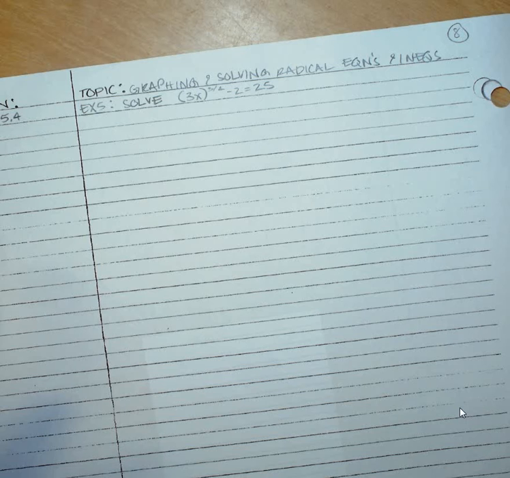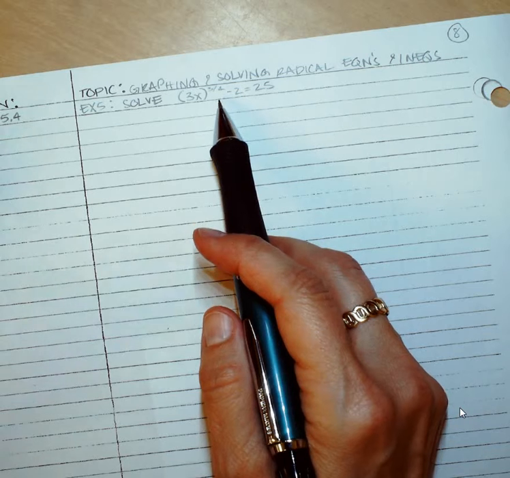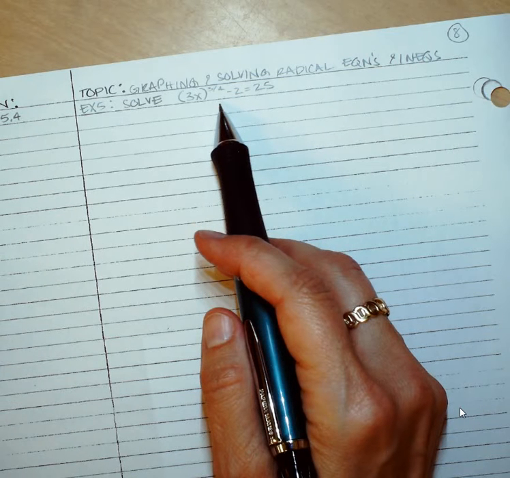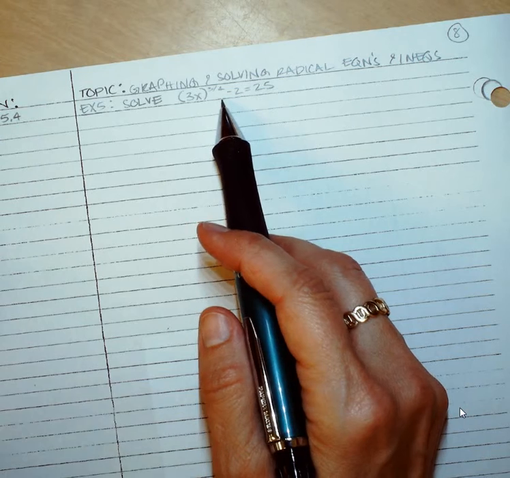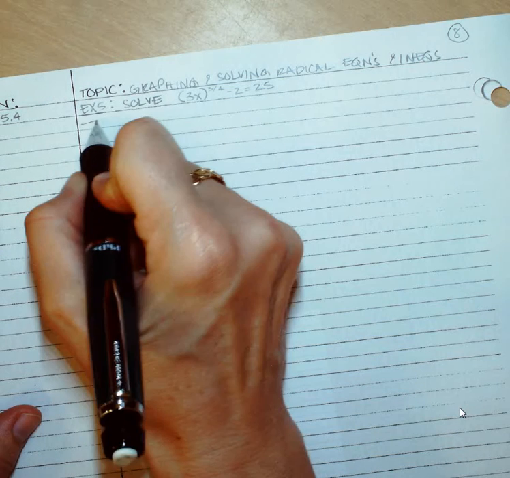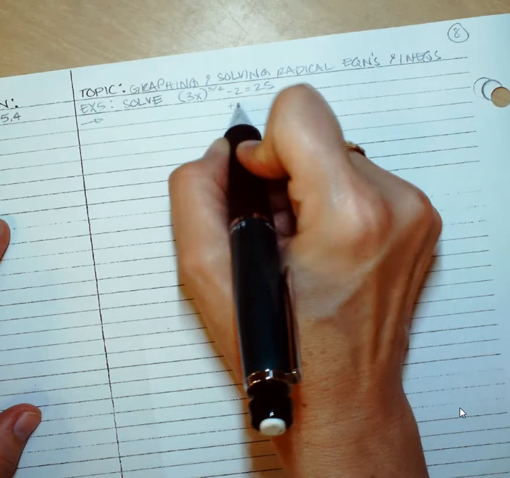Here is example 5 from the 5.3 notes. They have introduced the idea that we're using rational exponents here instead of any sort of a radical. So we're not going to attempt to graph these. They're just more fun to do algebraically. So in this case, the first thing I want to do is add 2 to both sides.